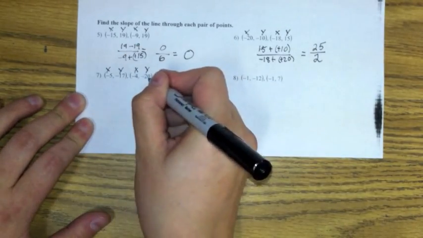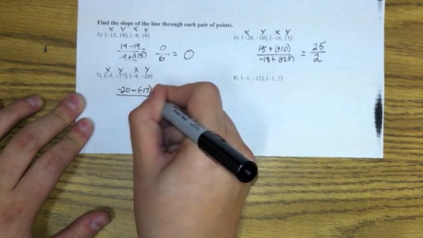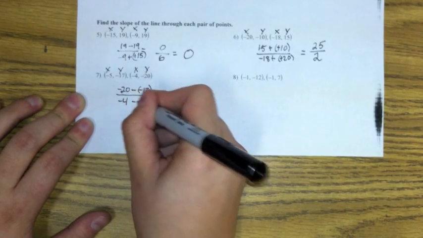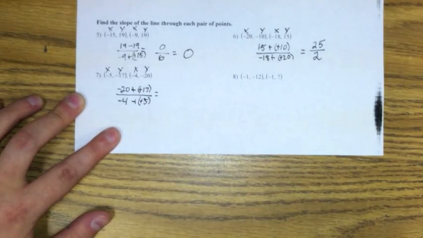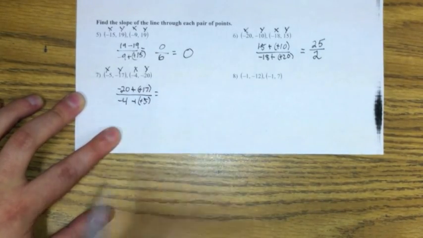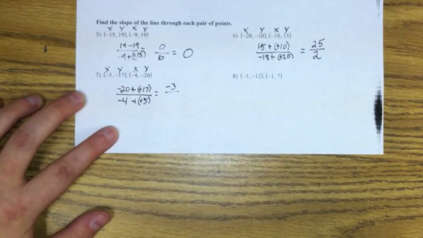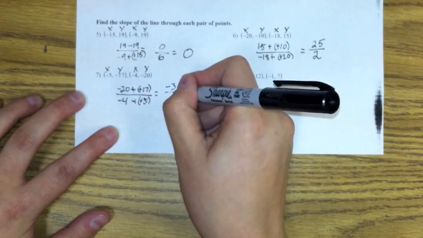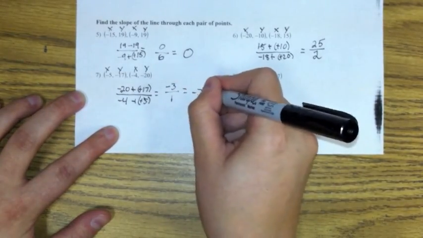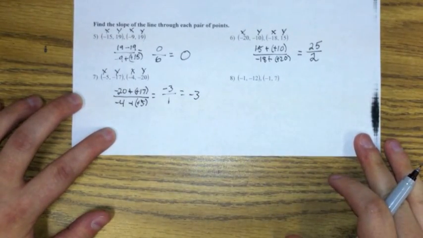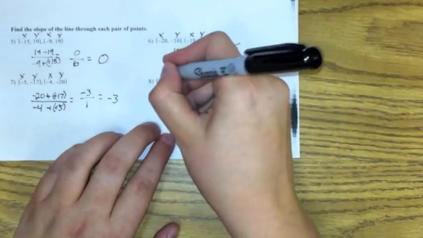We have y2, which is negative 20, minus negative 17, divided by negative 4 minus negative 5. We've had some double negatives going on, turn to positive. Negative 20 plus 17 is negative 3, divided by negative 4 plus 5, which is going to give us a 1. That simplifies down to negative 3. So far, so good, right? Last but not least, let's do the last one.